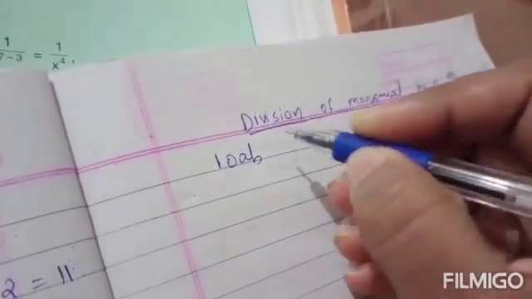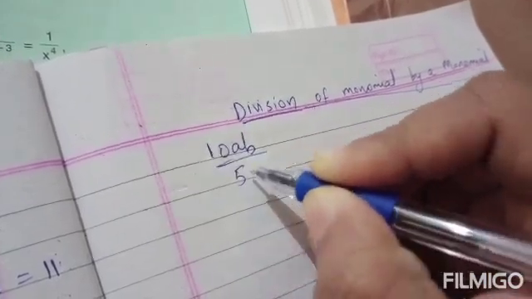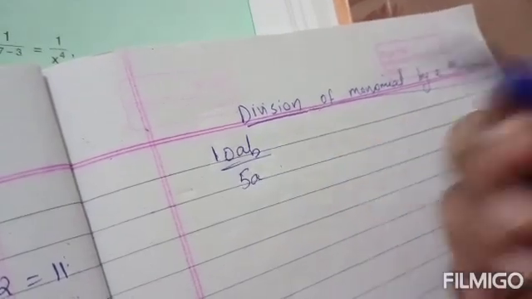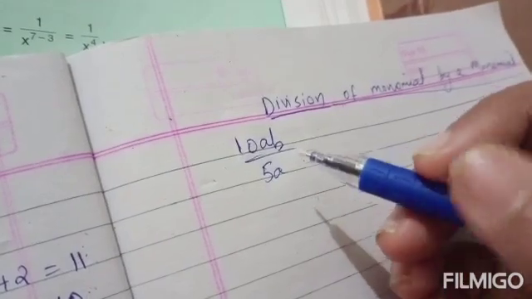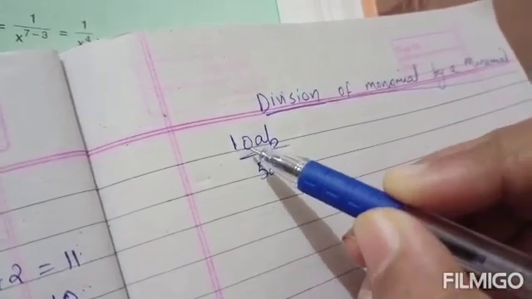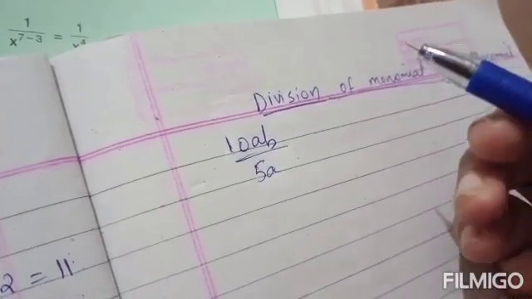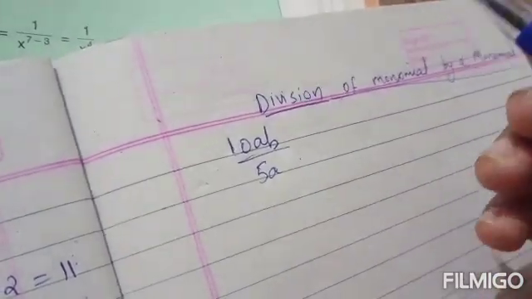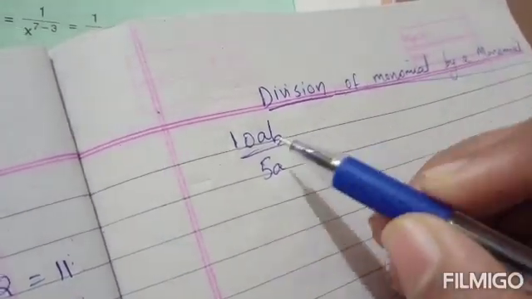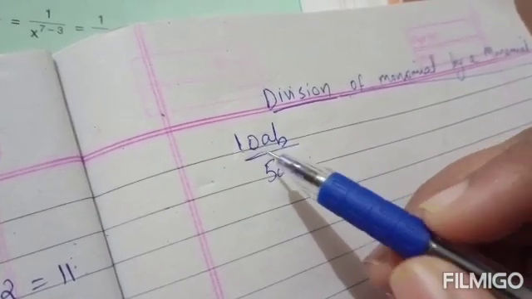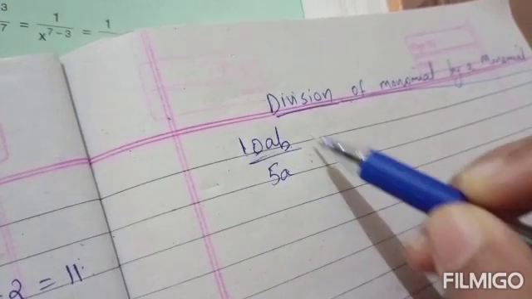Division of 10ab by 5a. 10ab is a monomial. It contains only one term. How will we identify a term? The terms are separated by plus or minus sign. If there is a plus or minus sign, then only we can separate the terms. Here there is no plus or minus sign, so we can consider 10ab as one term.